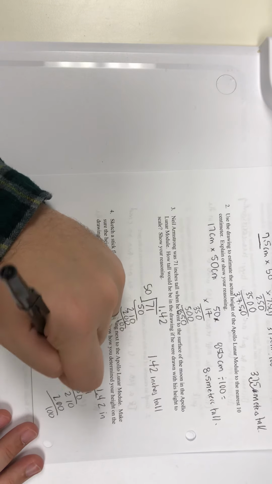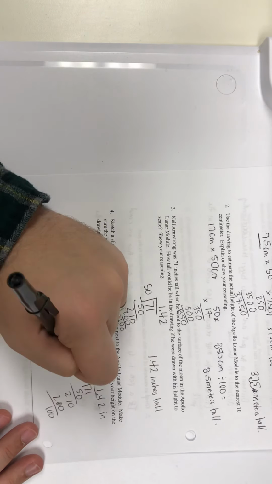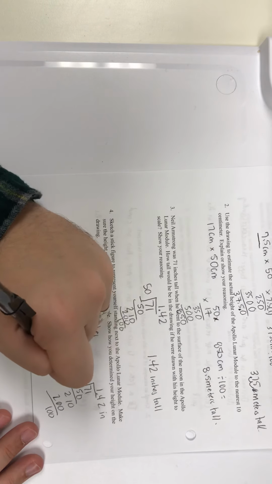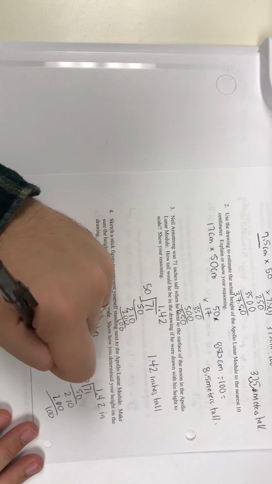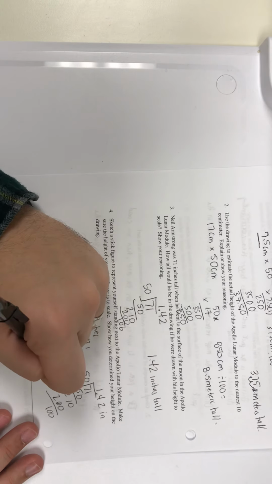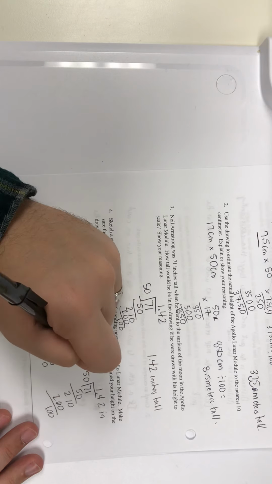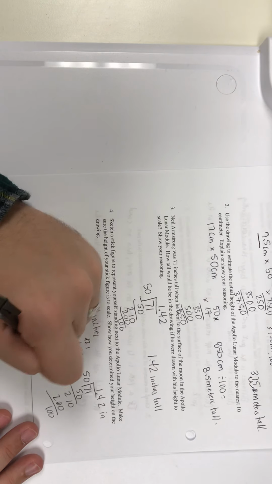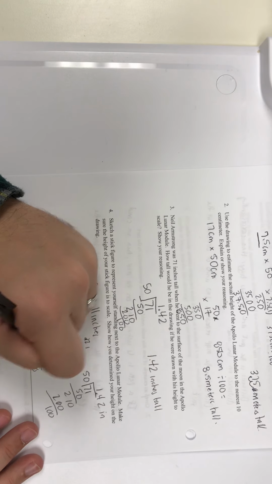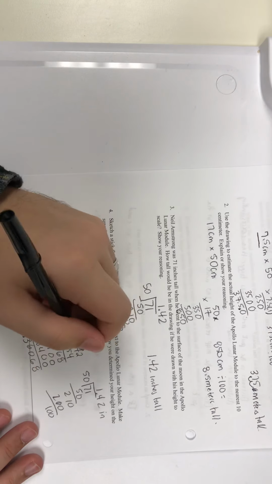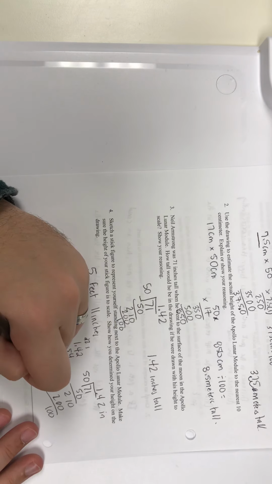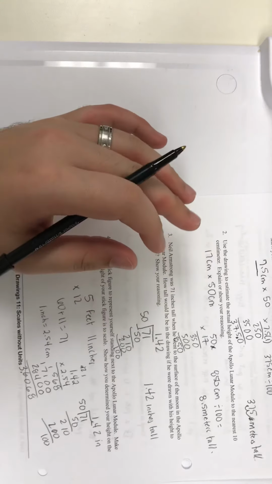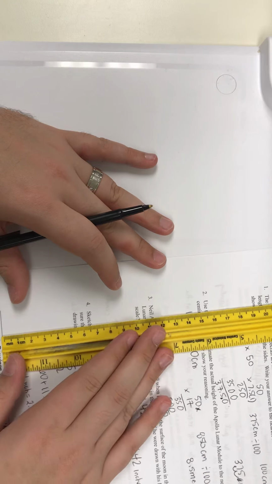It's 8, 16, 5, 0, 10, 21, 5, 6, 7. Add 2 zeros. 4, 8, 2, 8, 6, 10, 16, 3. We'll move it 4 times. 1, 2, 3, 4. So it's about 3.6. So that's about as accurate as I can be. So I'm going to measure 3.6 centimeters.